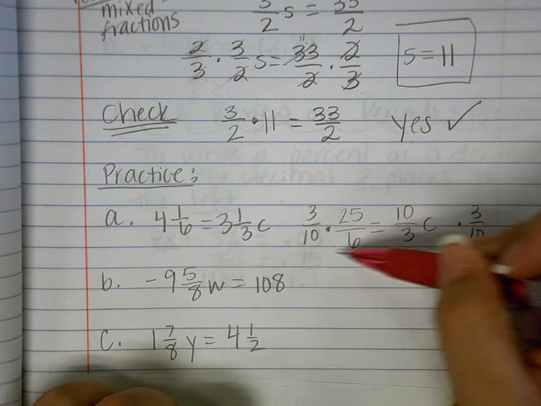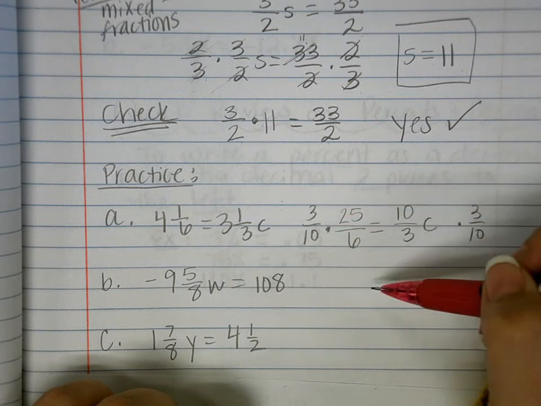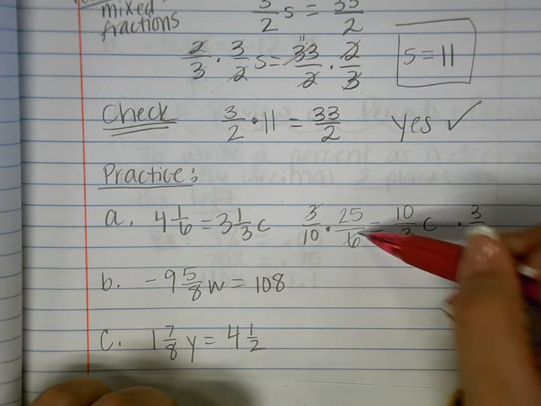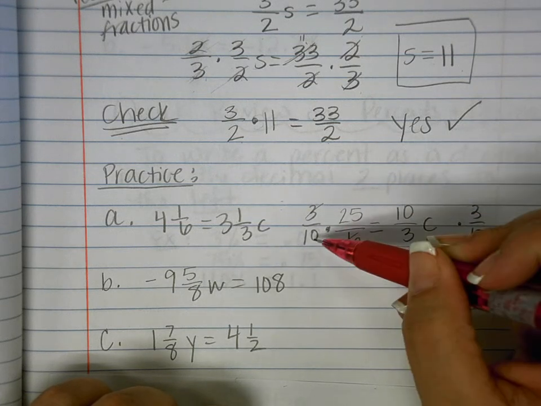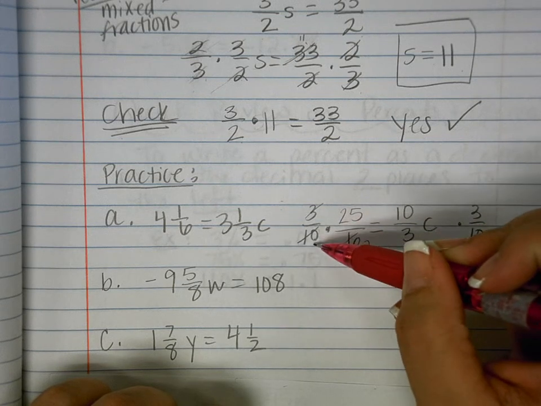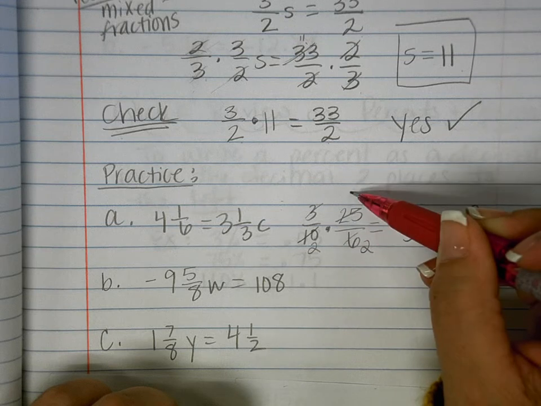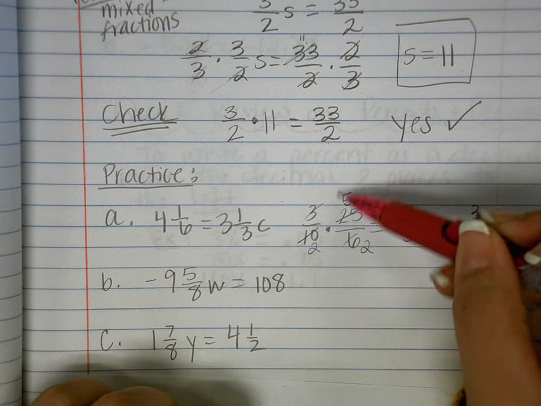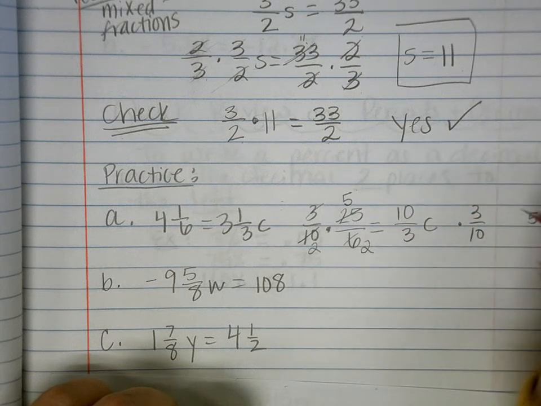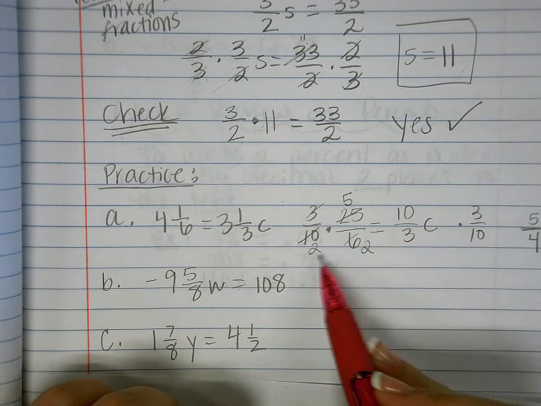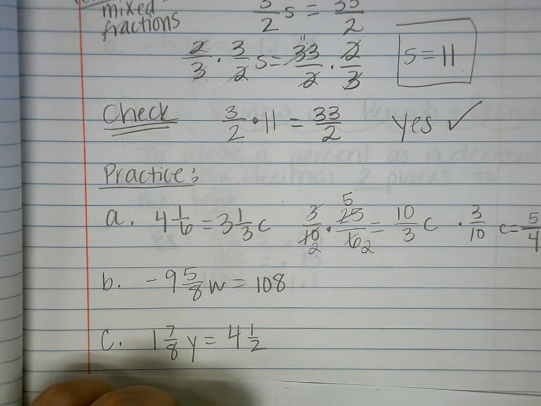And I'm looking here and I'm thinking, I don't really want to multiply and then divide. I would like to simplify this first, right? So 3 goes into 6 2 times. What goes into 10 and 25? 5, right? So 5 goes in that one twice. 5 goes in that one 5 times. So now what is, oh, I only have 5 on the top, right? So this is 5 over 4, right? 2 times 2. C equals 5 over 4. And you could change that to 1 and 1/4.